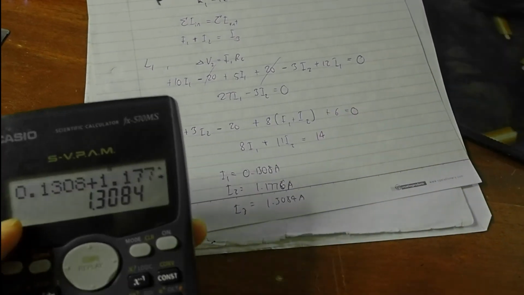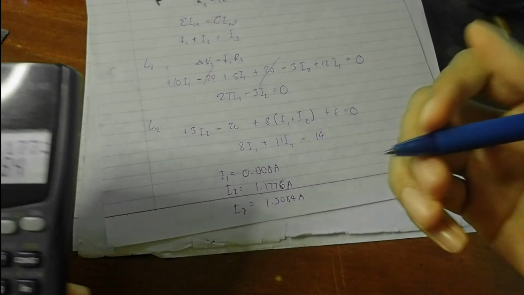So this is how we can solve the expression. I think I stopped the video until there. So that's how we can determine the current in I1, I2 and I3. So in the next video I will show you how we can determine the current if the question did not give us where the current is flowing.